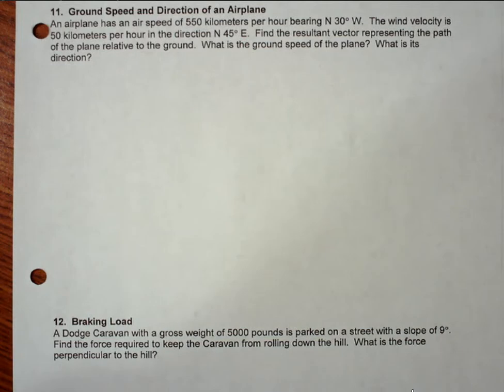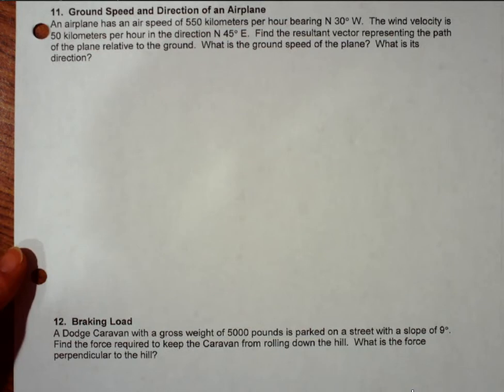I'm going to do page 33 in your class notes, and this is example 11 on ground speed and direction of an airplane. An airplane has an airspeed of 550 kilometers per hour bearing north 30 degrees west. The wind velocity is 50 kilometers per hour in the direction of north 45 degrees east. Find the resultant vector representing the path of the plane relative to the ground. That's the first question. What is the ground speed of the plane and what is the direction?